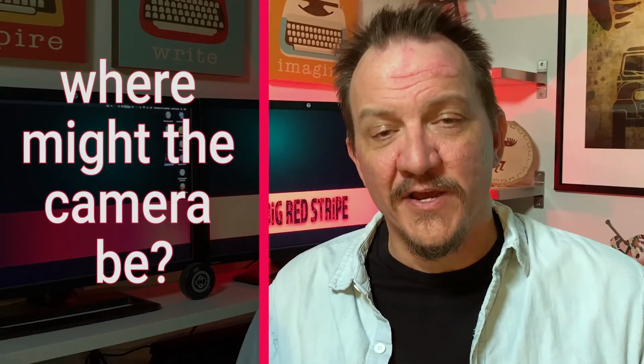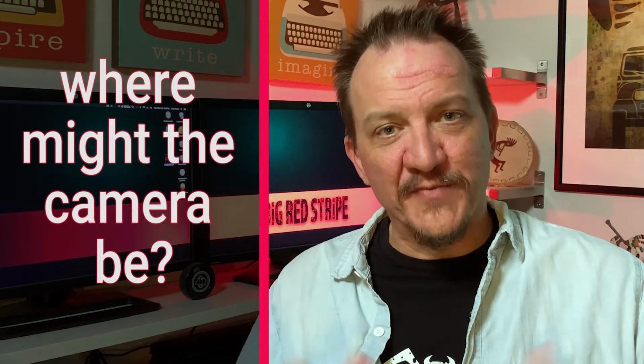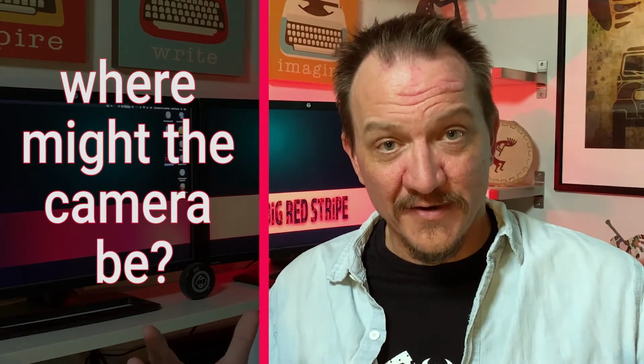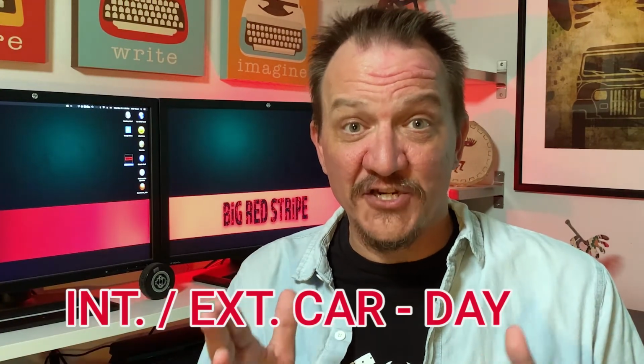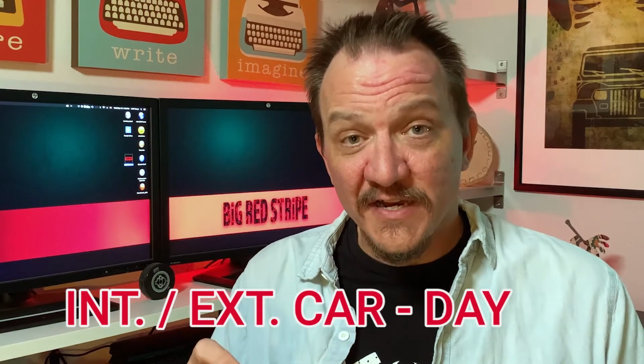Now you can also do it by where the camera might be. If I'm under something, I'm interior, right? Or if I'm outside, I'm exterior. This is why sometimes with a car, we might say interior/exterior car, because the camera can be both outside and inside the car. I might be lighting the car from inside and outside, so it's some of both. You can pick one of those and just try to be consistent through your script.